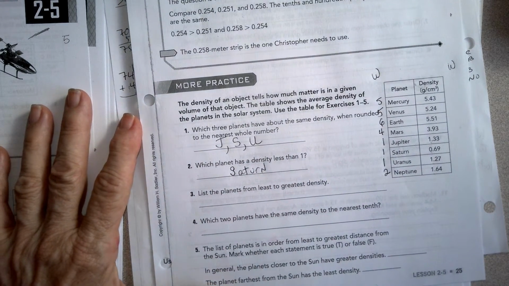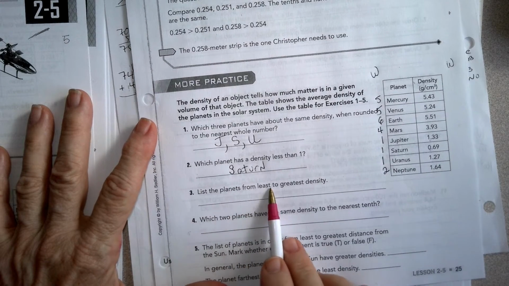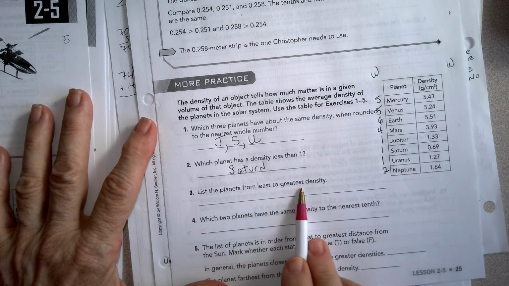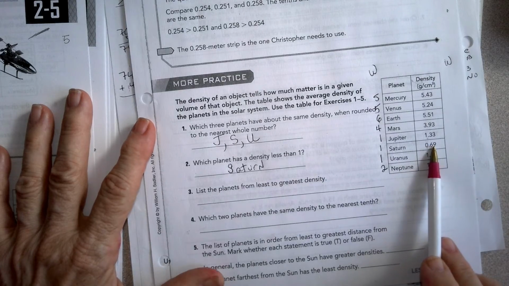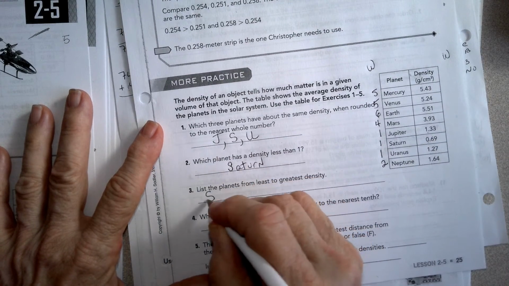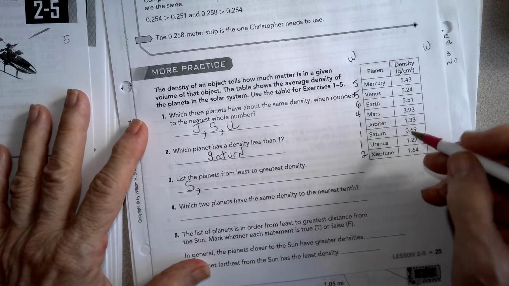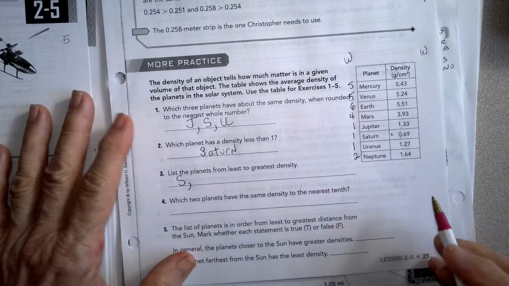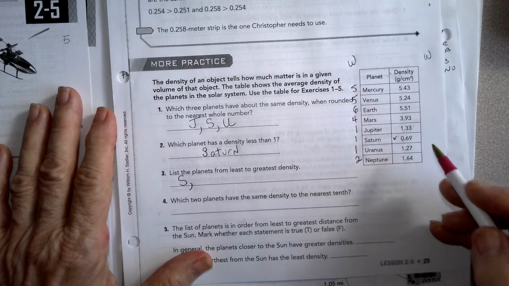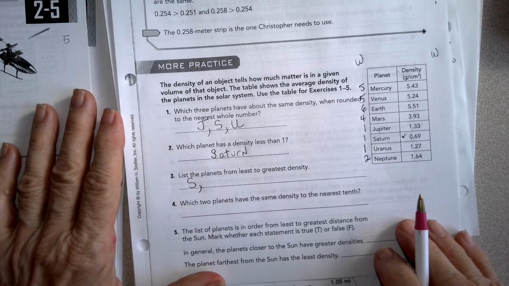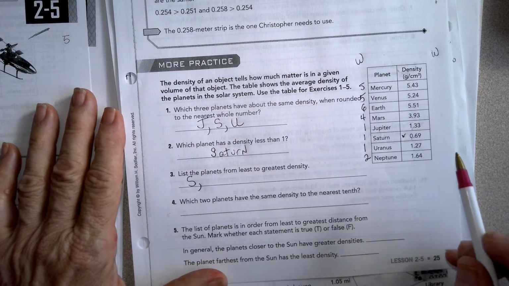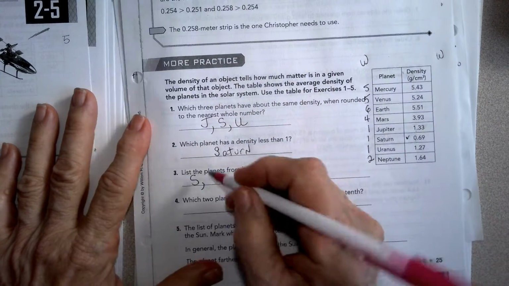Then, it says list the planets from least to greatest density. So, in fact, our least one is what? So, I'm just going to put the first letter. So, that's our number 1. So, I'm going to put a little dot. Did we check that one off, or a little check? Okay, the next one, who thinks they know which one is next? Amina, what? Uranus. So, I'm going to put a U.